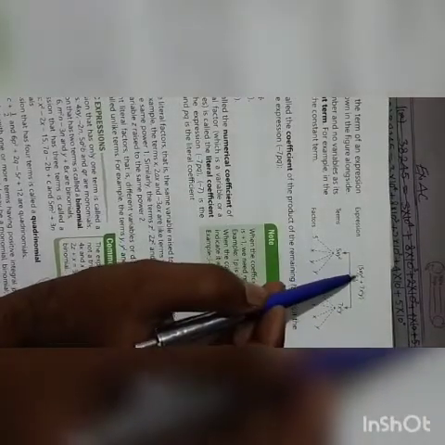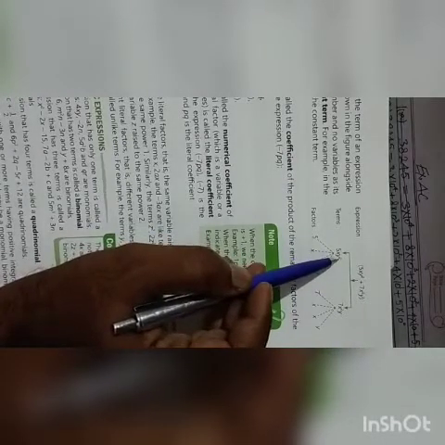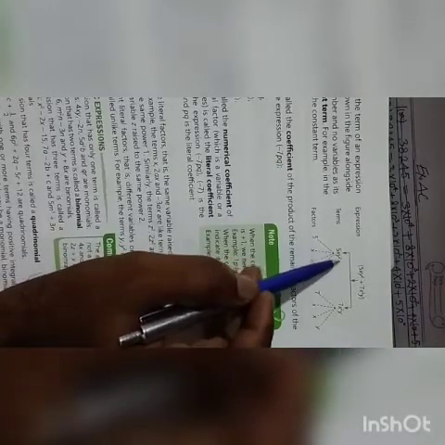So this together, 5x, look at the factors. Now 5, x and y, these are the factors. When they are multiplied together, it becomes 5xy square. This together is called a term.